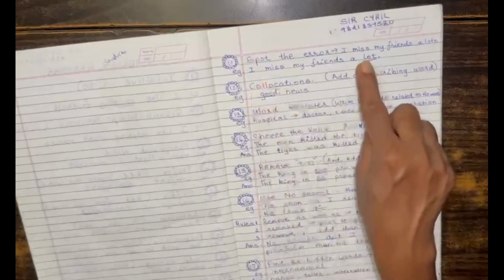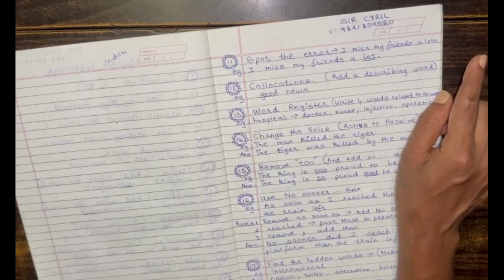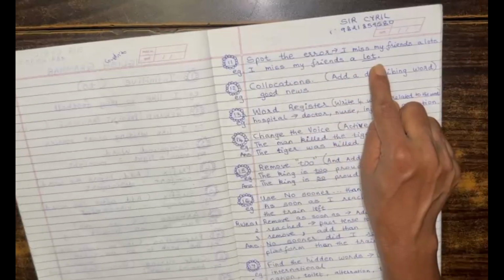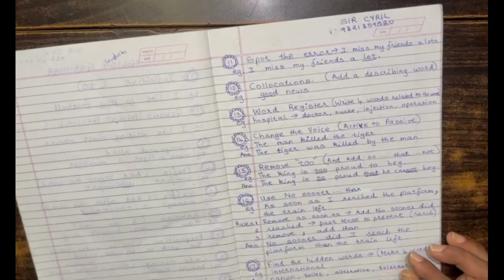Here I wrote, I miss my friends a lots. Now the "lots" is an error. So I miss my friends a lot. So correct that. Mostly the errors you get are the verb.